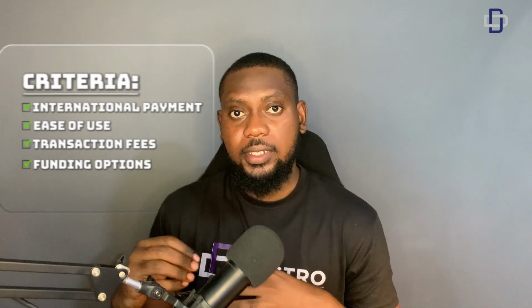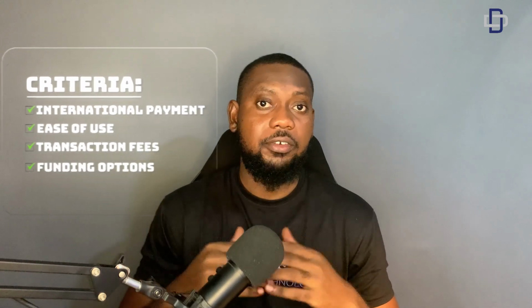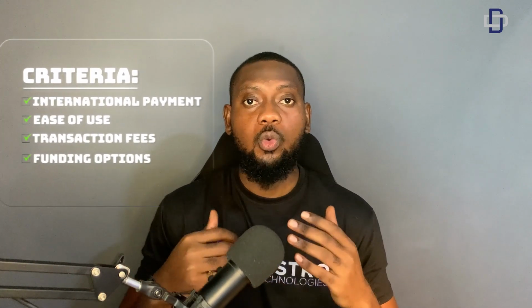There are quite numerous funding options available on the Bitsika app when you are creating your card, such as the crypto option, the bank option, and many more. Now that we know the virtual card provided by Bitsika checks all 4 boxes, it means that this is a great option for everyone out there who wants a virtual card.